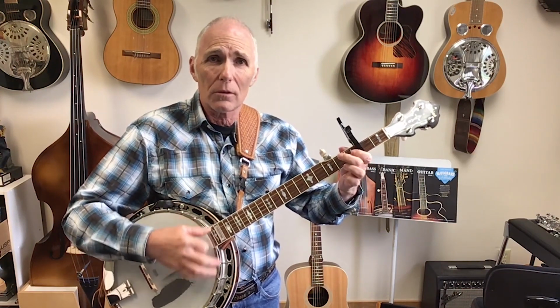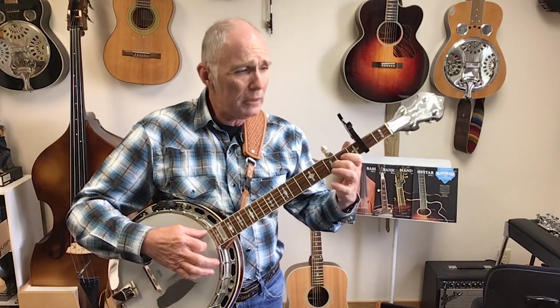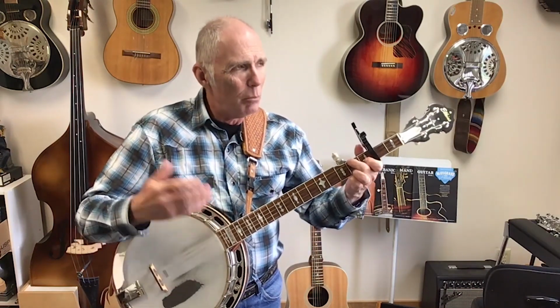So that note can be either of these chords. That note is in D and that note is in A, but that note is not in the E chord, in the 5 chord. So that gets tricky, but that's just how the chords go.